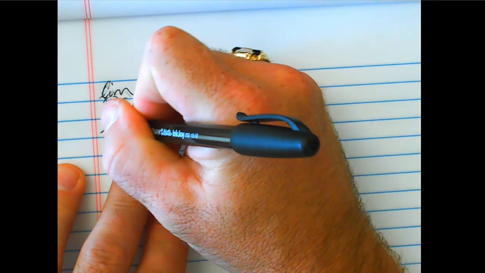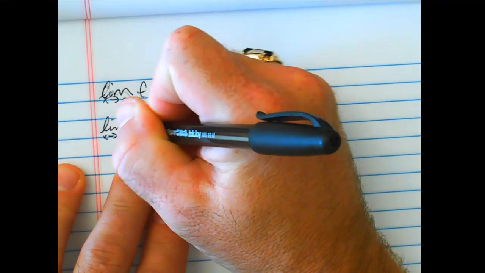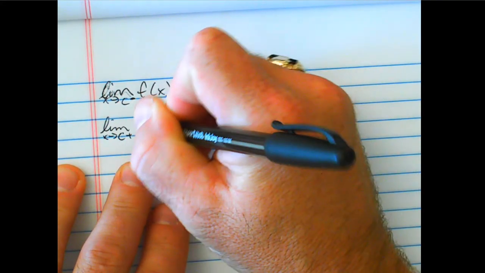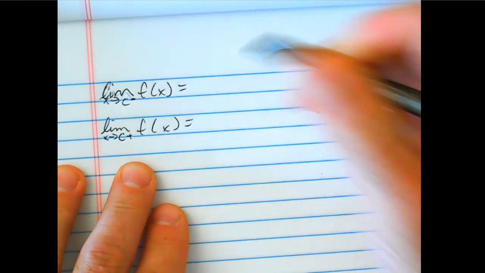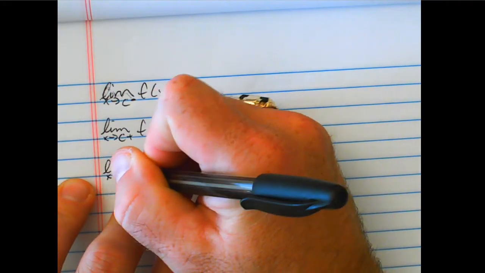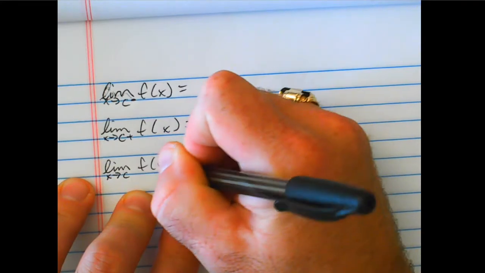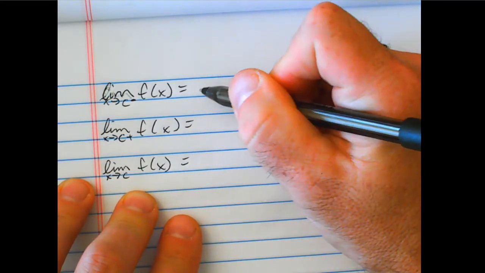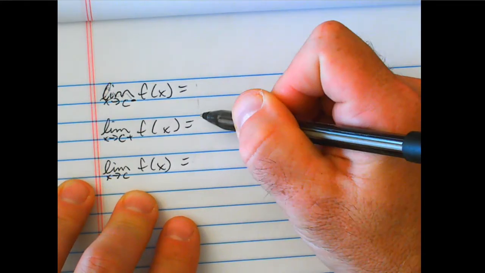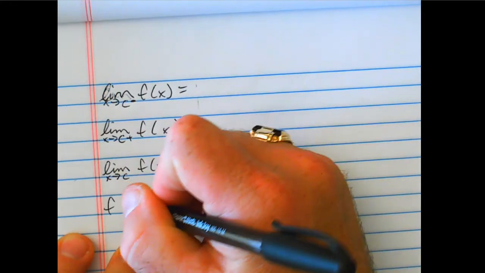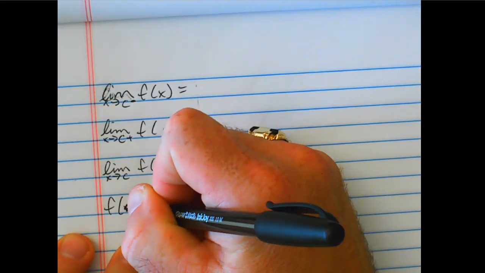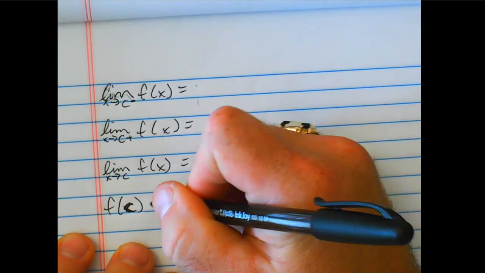The limit as x approaches c from the left, and as x approaches c from the right, of f of x equals a number. Limit as x approaches c of f of x. Remember in the first section we said if these 2 numbers are the same, then this is the same as these 2. And then we had that fourth question, where we had f of c.